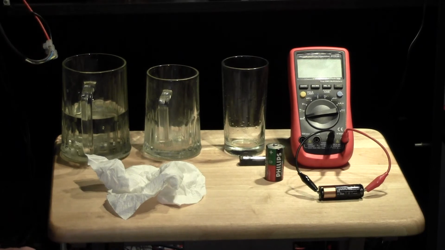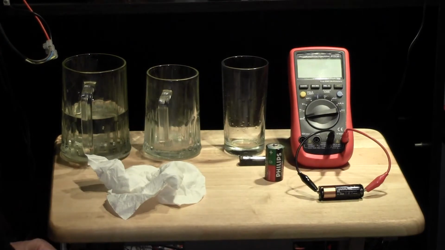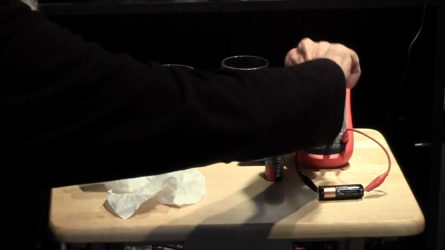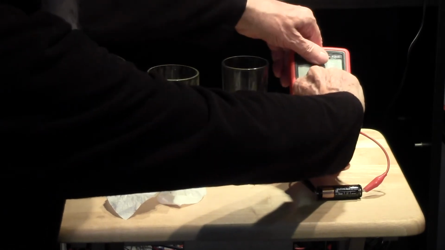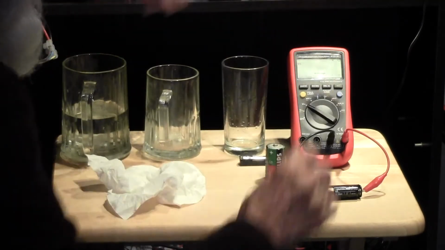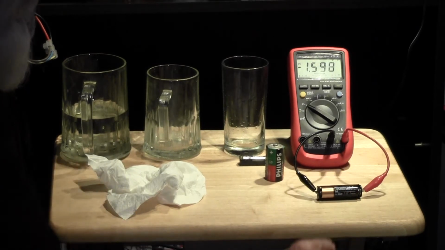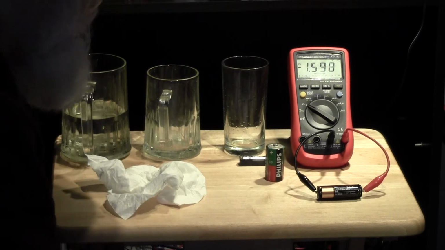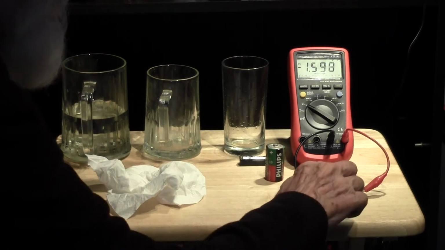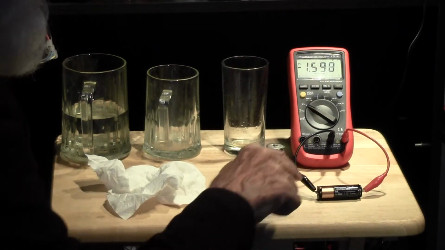If we complete the circuit through a meter, we can actually see the amount of energy that is stored, or that is capable of being released by the electrochemical reaction in the battery.